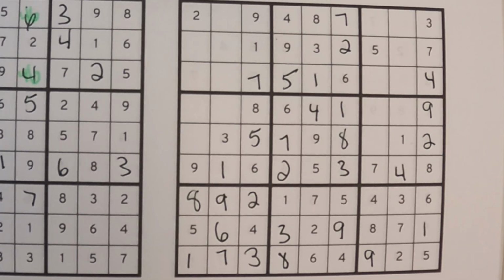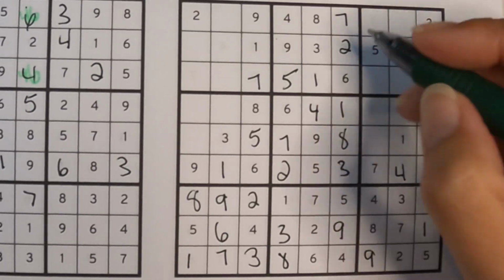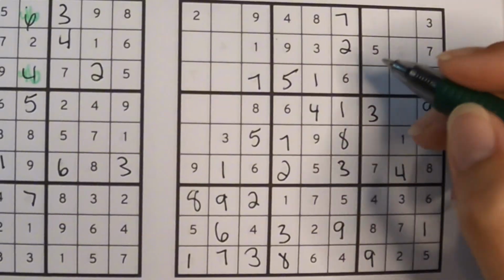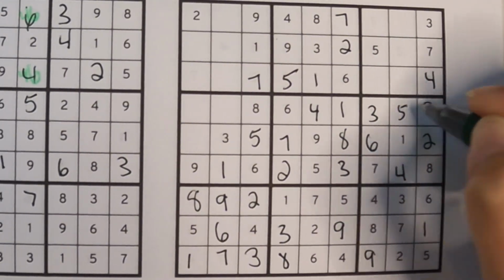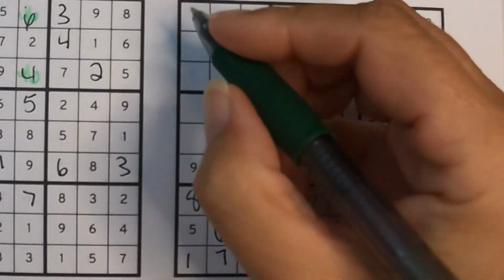For this box now, we're missing 3, 5, and 6. We've got a 5 here and a 6 here, so this is our 3. That 5 makes this our 6, 5. For this row, we're just missing a 4.